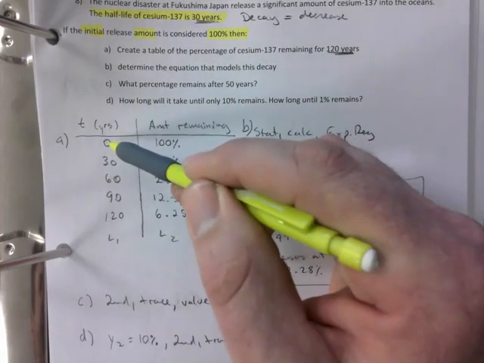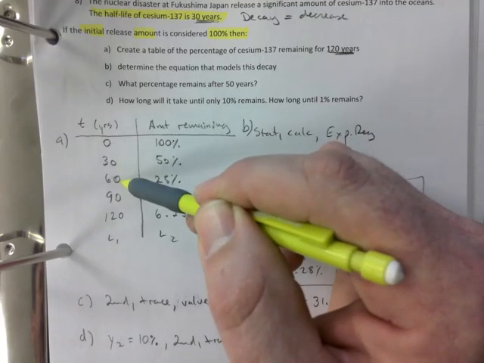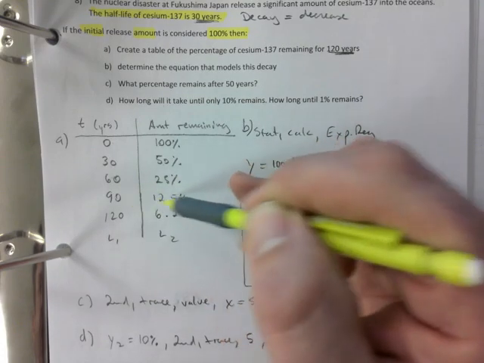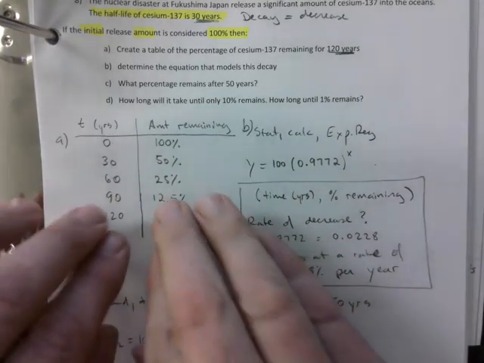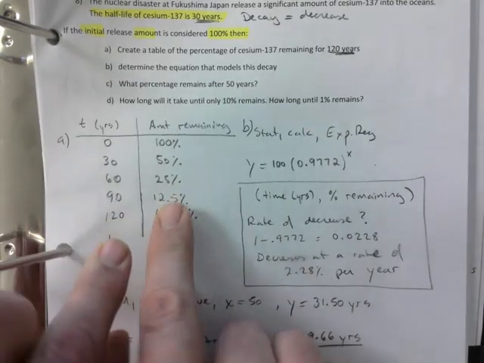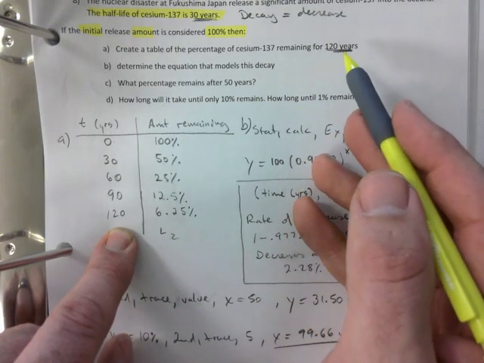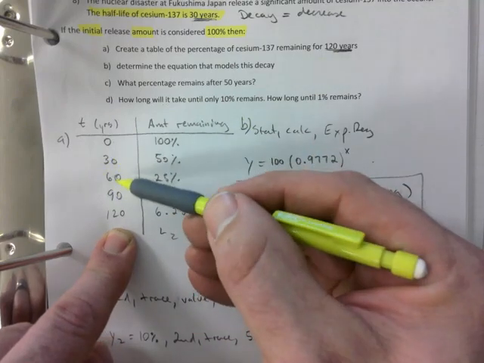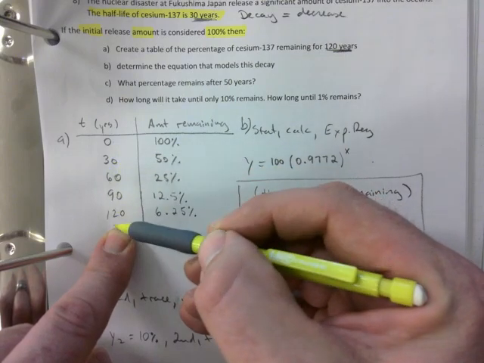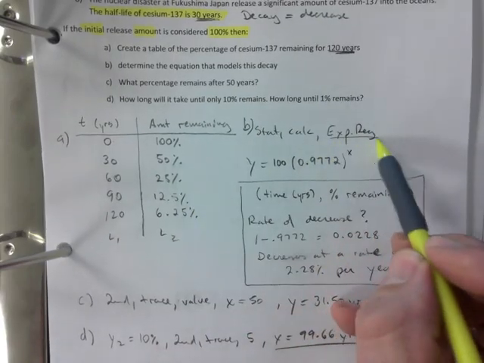After 30 years, you're down to half. Another 30 years go by, half of what you had before, which is a quarter. Another 30 years, you don't need that many. You only need 3 points and you're good to go. But sometimes the question will ask you to come up with, in this case, this did ask you for 120 years. So you stop right here after 1, 2, 3, 4 doubling times, right? And then L1, L2, exponential regression.